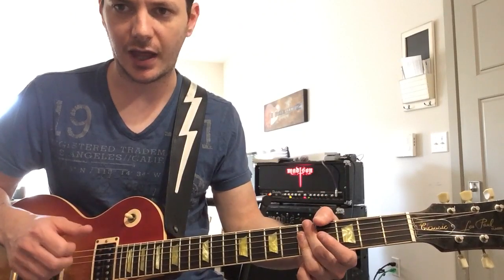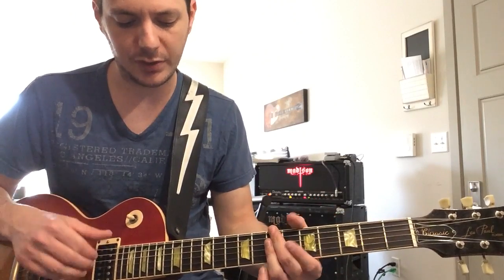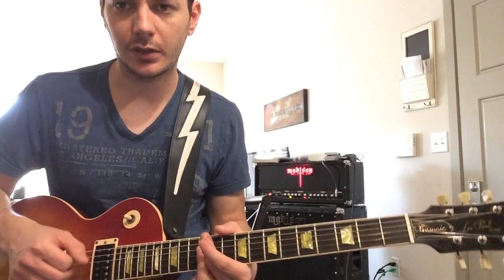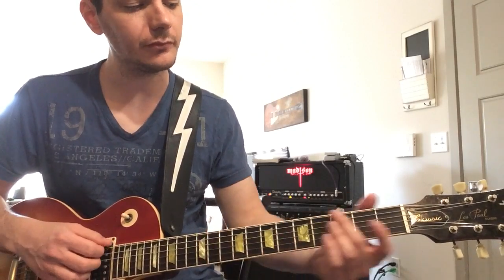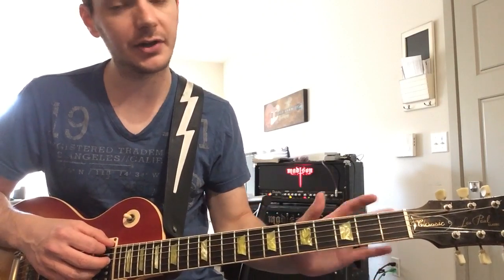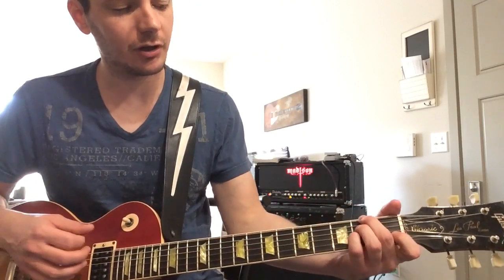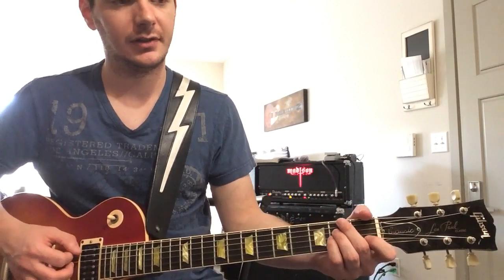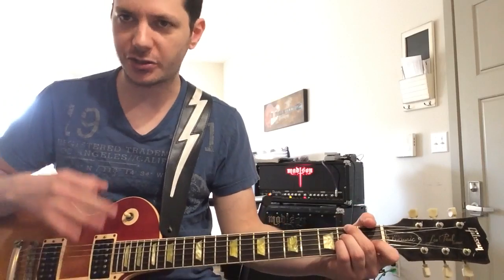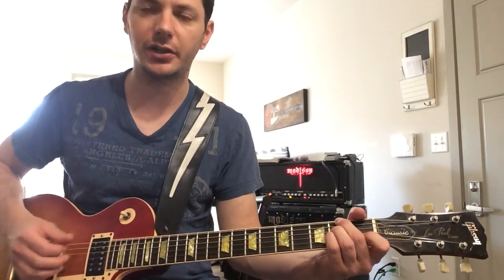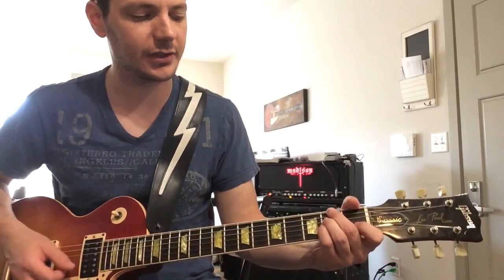So once again, A minor 7, B minor 7, E minor 7. The last one, F sharp minor 7 flat 5. Some players are going to call this F sharp half diminished. I never use that term. I just always say minor 7 flat 5. It's very clear when you use that, so that's why we stick to that one.